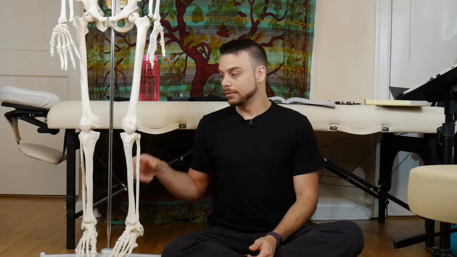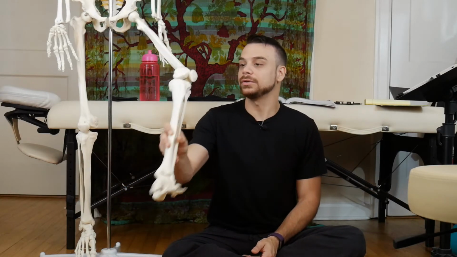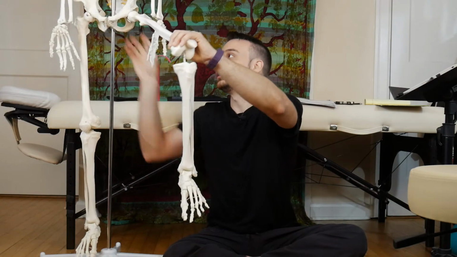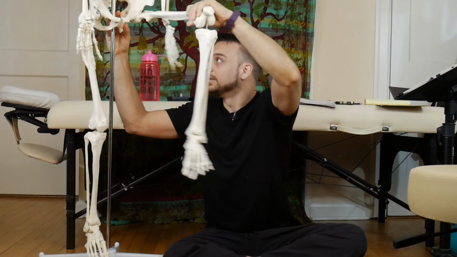So the next condition we're looking at is plantar fasciitis. First, that brings me back to an important structure that I forgot to mention, which is the plantar fascia, right? We know fascia is connective tissue, and on the bottom of the foot is a big sheet of connective tissue called the plantar fascia. So the plantar fascia is the big web of connective tissue on the bottom of the foot. Plantar fasciitis is inflammation and irritation of the plantar fascia.